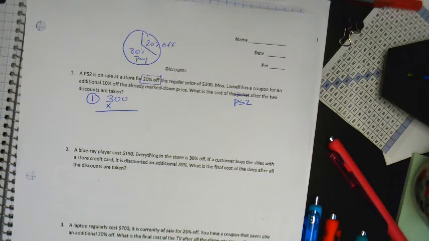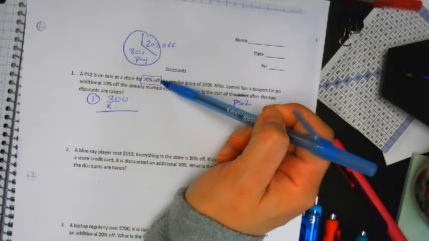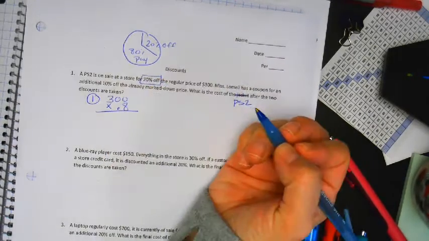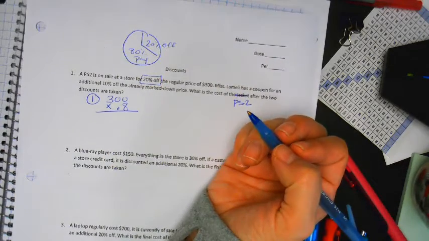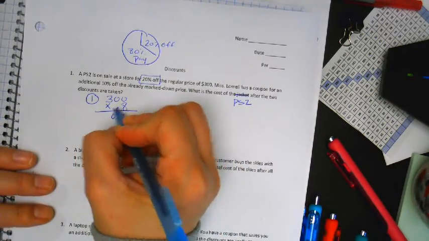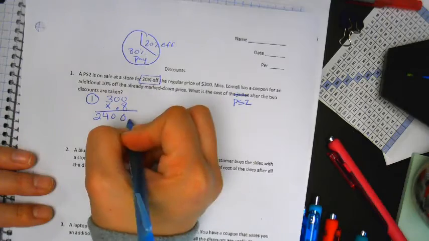That's what I'm saying. All the other kids are just doing 0.2. But you have to realize, okay, 20% off. So what percent are you paying? 80, which is 0.8. Do you understand that? We went over that. It's okay. As long as you get it now.